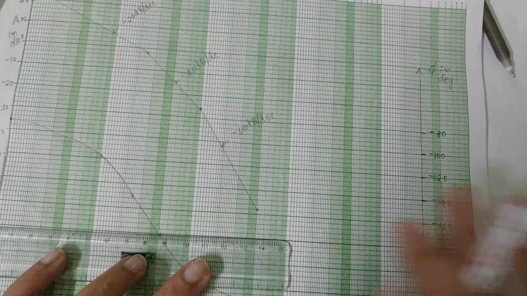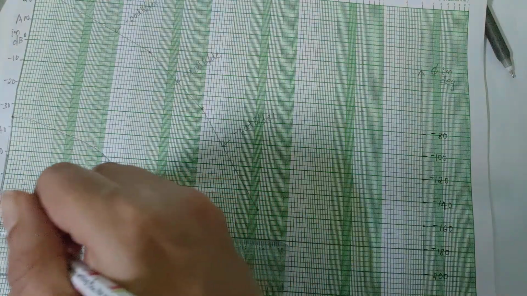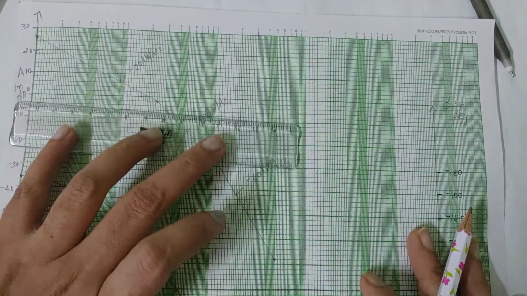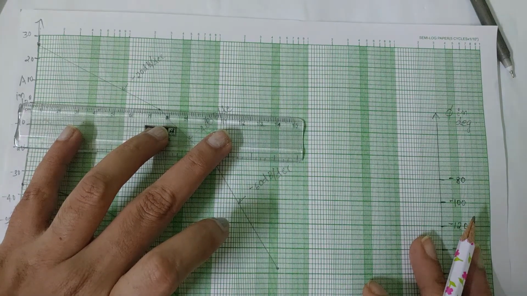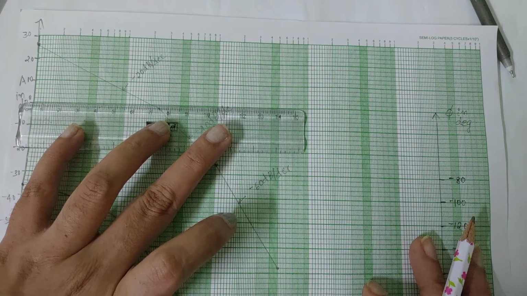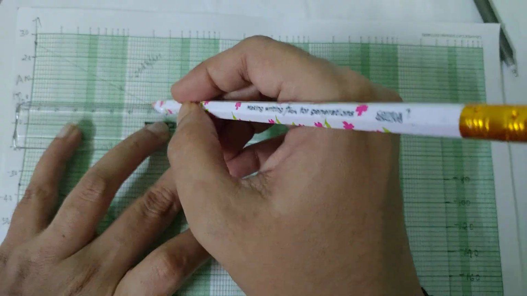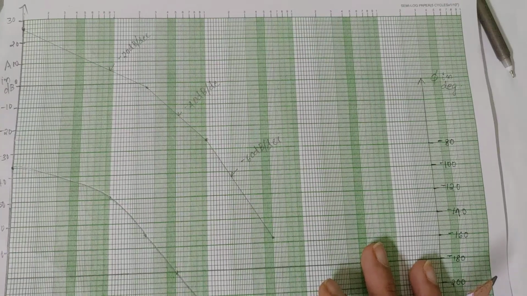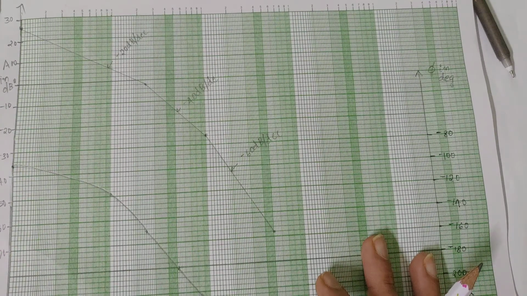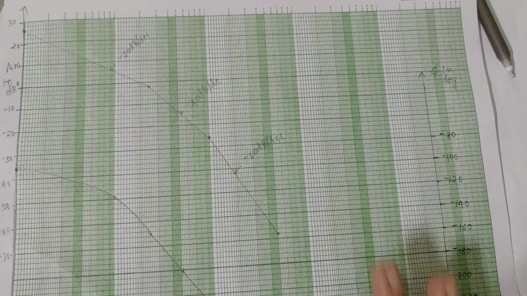So 180 degree is here, and here I have the 0 dB line. Now I have to find the phase crossover frequency and the gain crossover frequency.